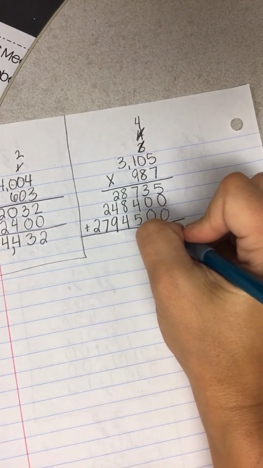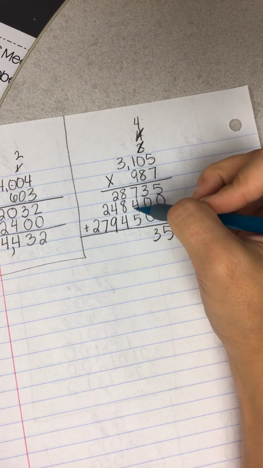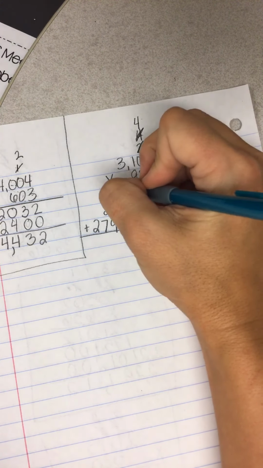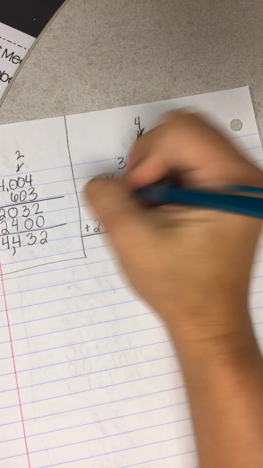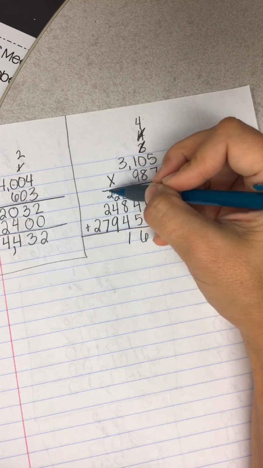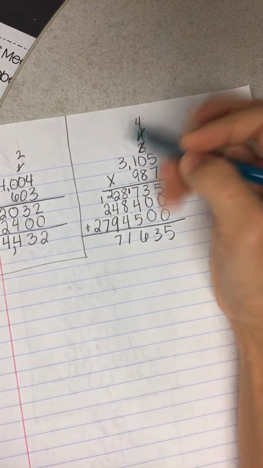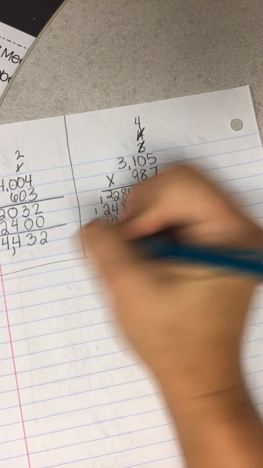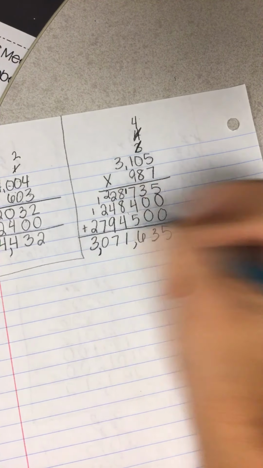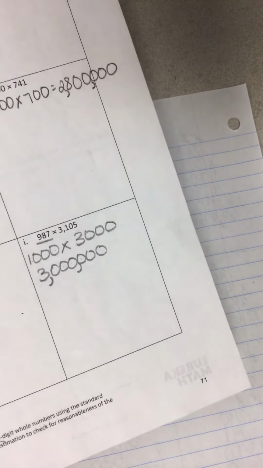Now I'm going to go through and add these up. 16, regroup that 1, 16, 17, it's 21, regroup that 2, 17, regroup that 1, that's 10, regroup that 1. So then I'm going to group it by those 3's because that's how I group with my place value. So this says 3,071,635, guys. 3 million, pretty reasonable answer.